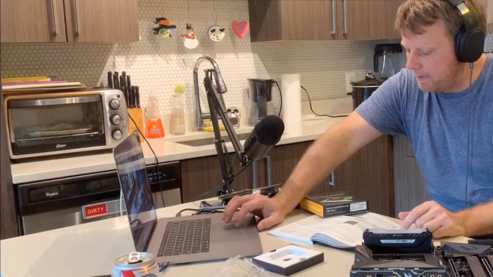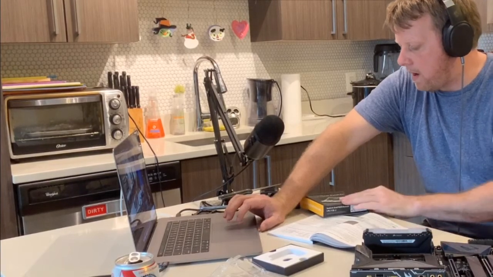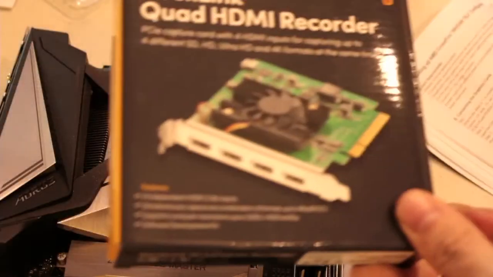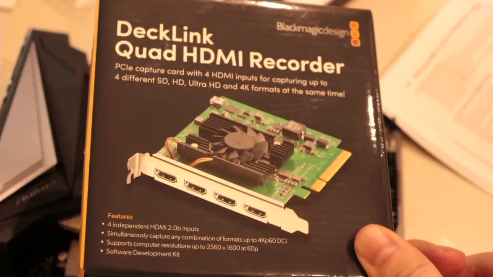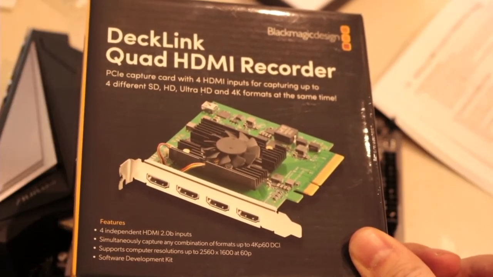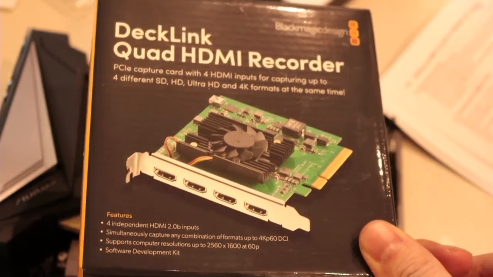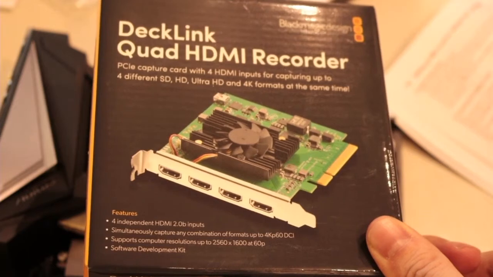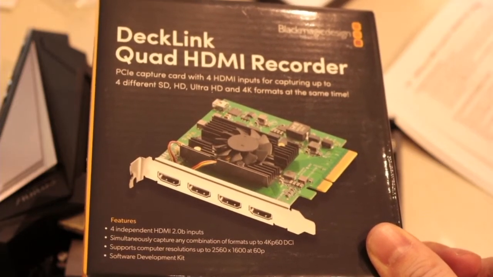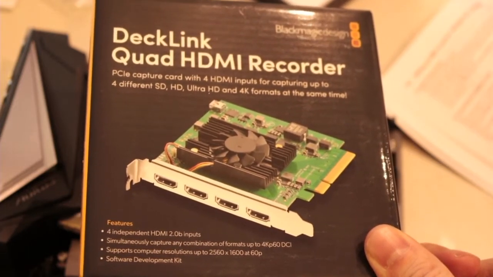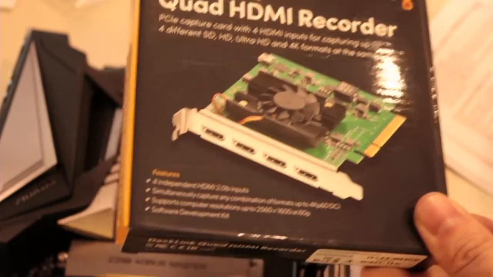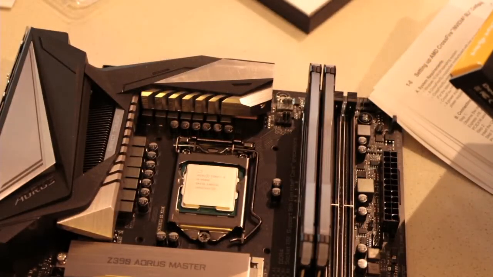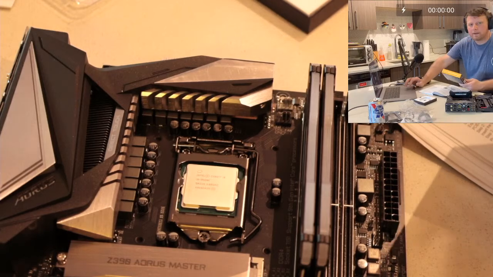Next up is the DeckLink Quad HDMI. Here, I'll just show you. Boom. DeckLink Quad HDMI recorder. 4 independently recordable HDMI inputs at basically 4K 60 frames per second. So there you have it. Basically, I've got some good stuff.